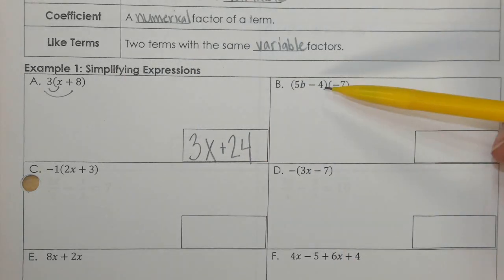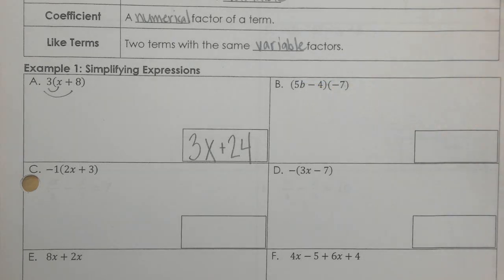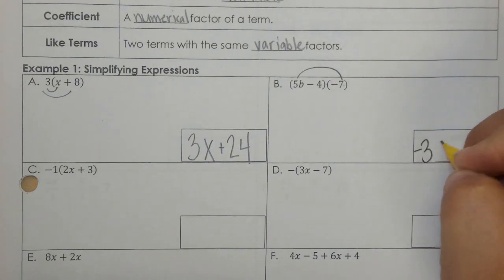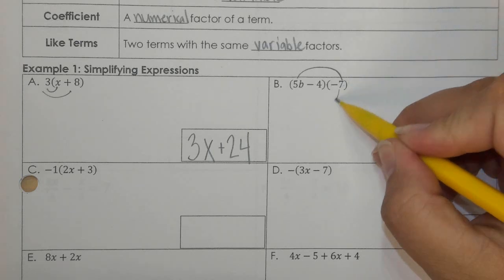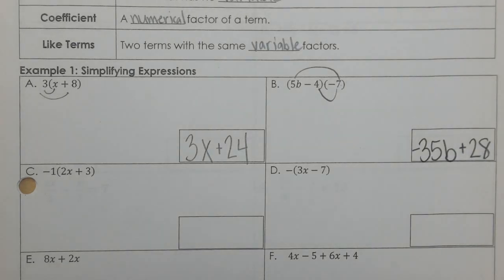Okay? And in part B, the number that we're going to multiply is on the outside still. It's just on the other side of the main parentheses. So negative 7 times 5b, negative 35b. And then negative 7 times negative 4 is positive 28. Okay?